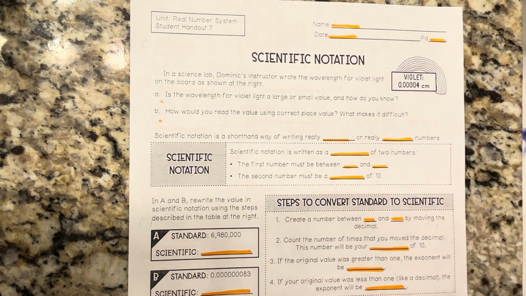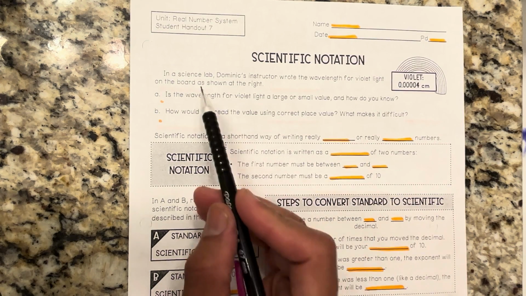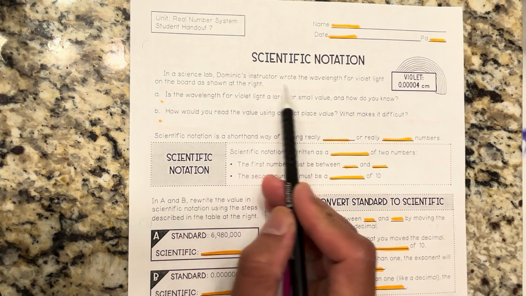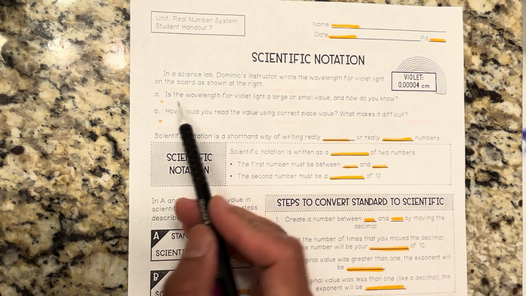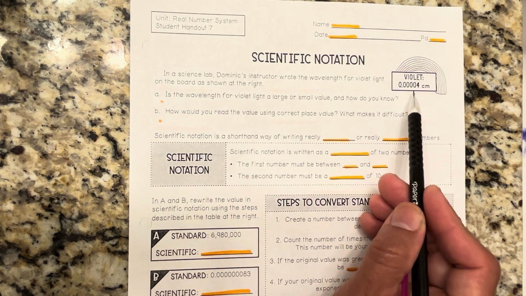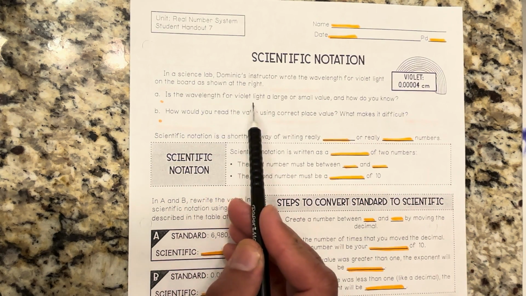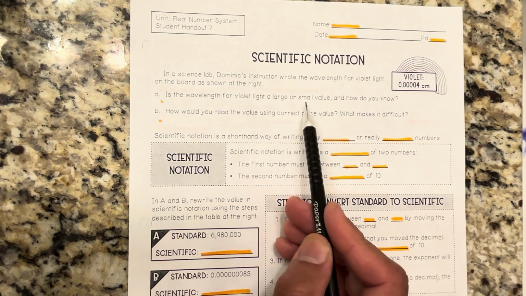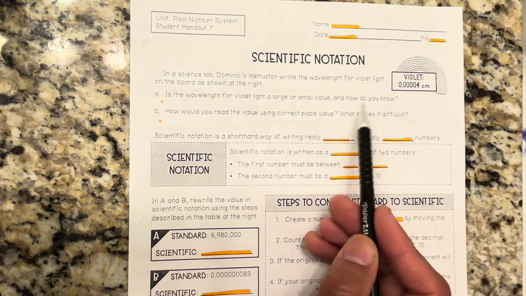Seventh grade honors, we continue with scientific notation. In a science lab, Dominic's instructor wrote the wavelength for violet light on the board as shown at the right. This was the wavelength. Is the wavelength for violet light a large or small value? And how do you know?